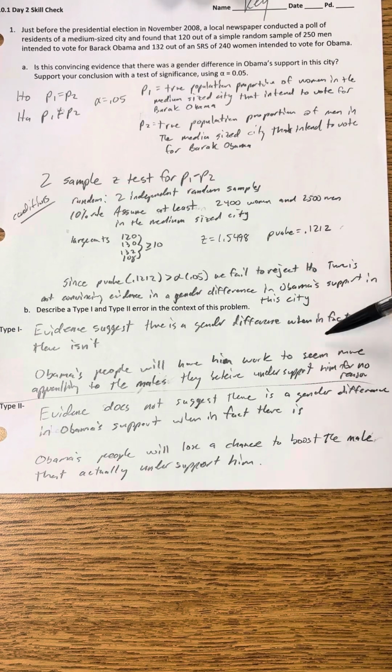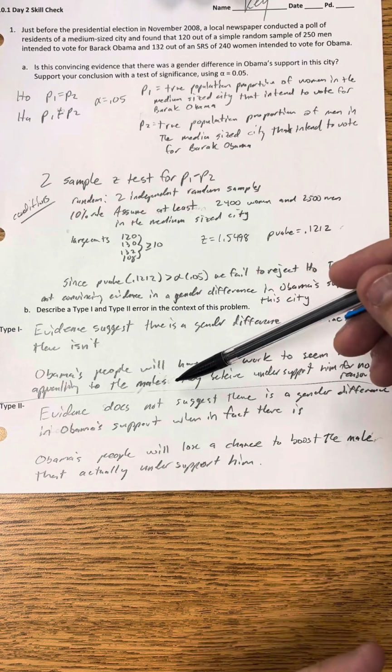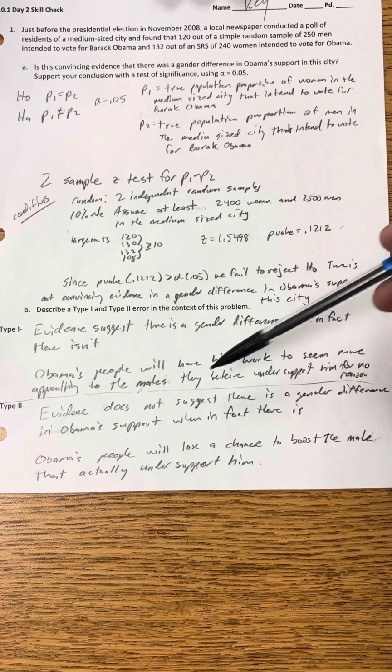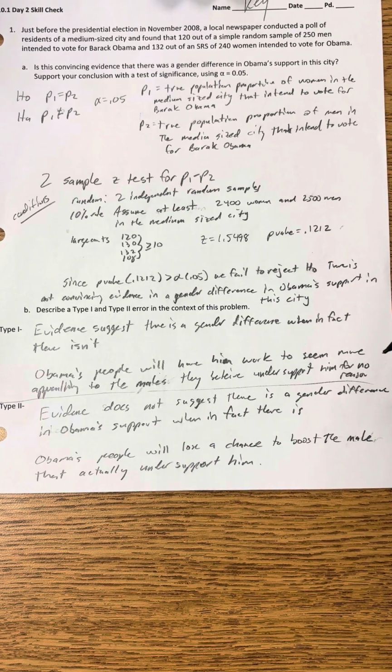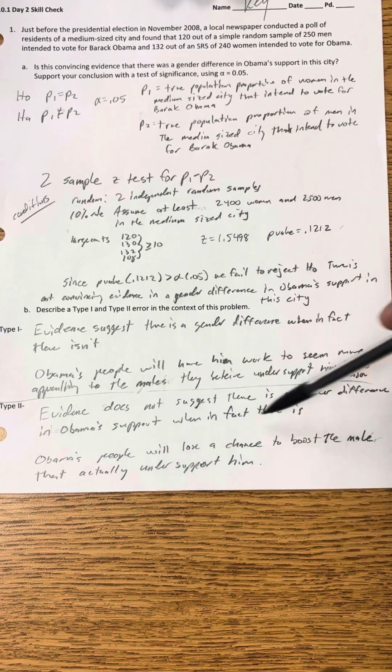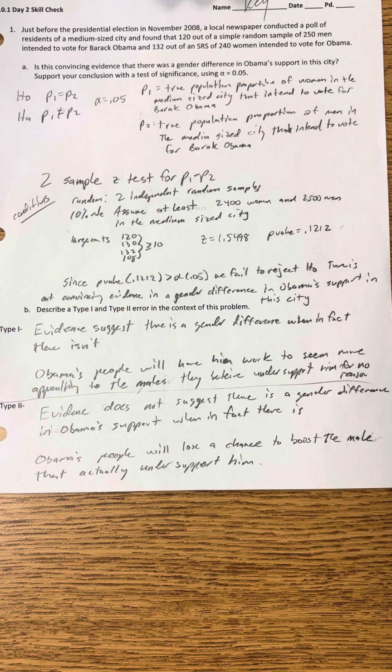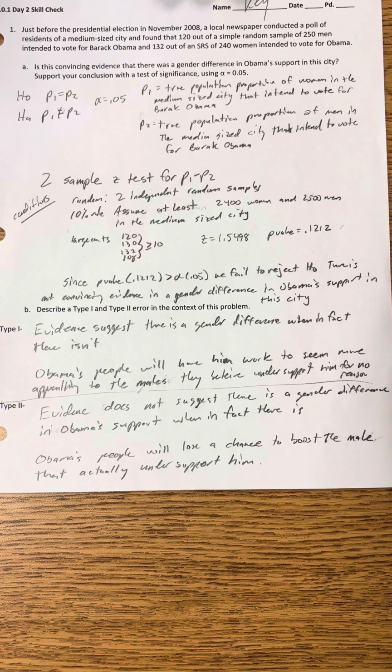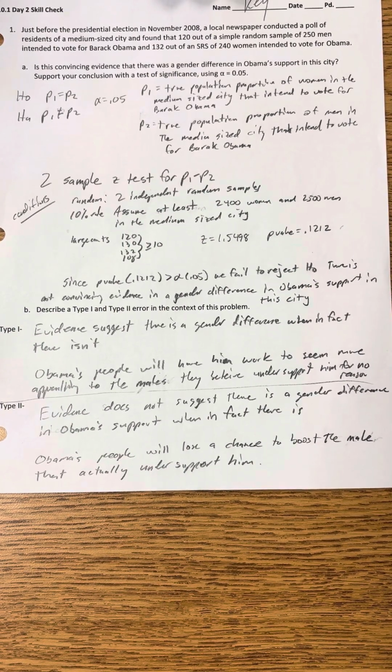So they would work to seem more appealing to the males, and I went with males in this one because males was less. And when there's no reason for him to do it, it'd just be a waste of time and money. So evidence does not suggest a gender difference, when in fact there is. And this one, he'll lose the chance to boost the male population or do something on the campaign trail to try to help increase his appeal to the male population, or whatever gender it is that's different in this case.